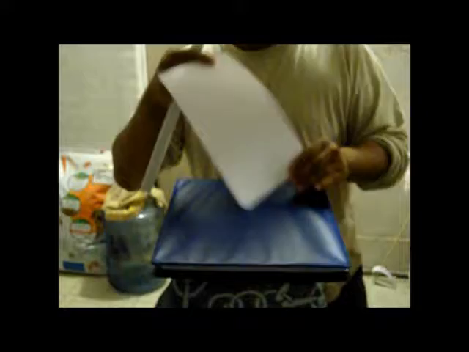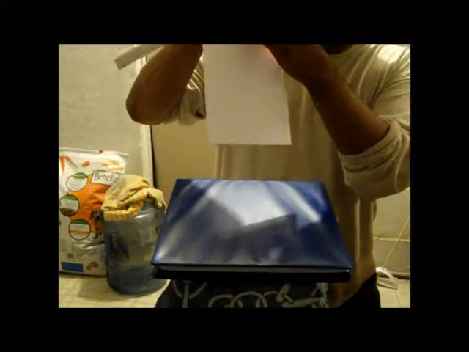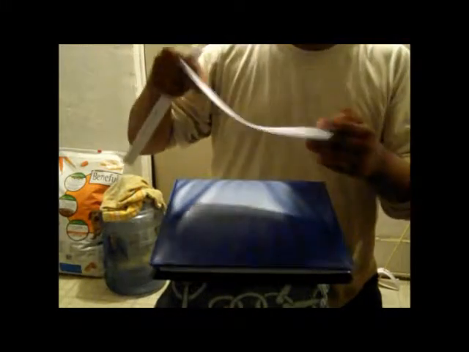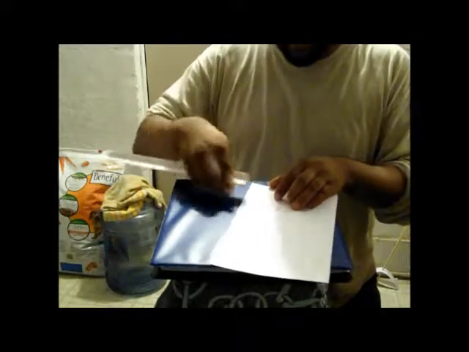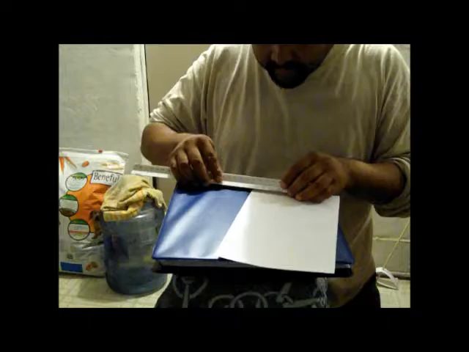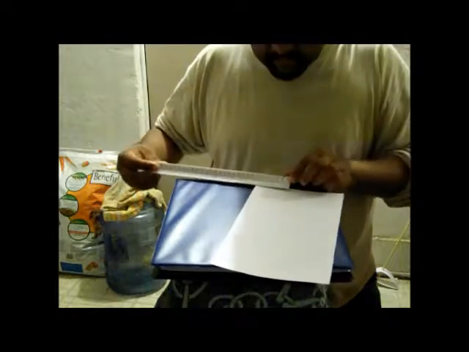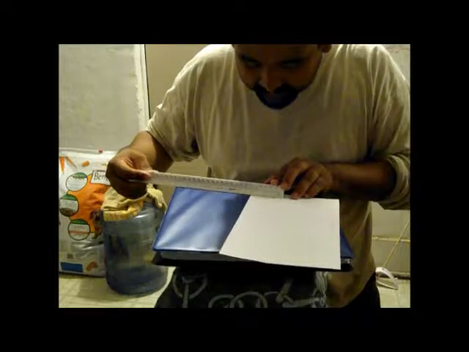At first, since we have an 8 by 11 paper, we already have the 11 inches long. So all we have to do is measure the 2 inches wide. So we take a ruler, grab our 2 inches.